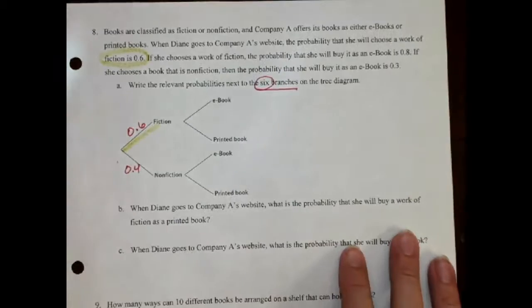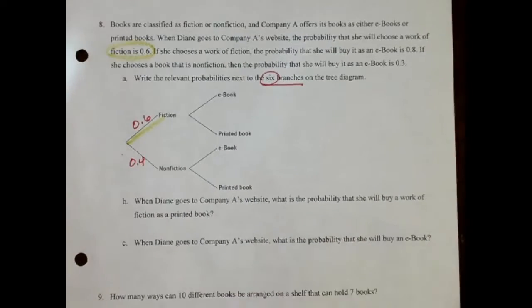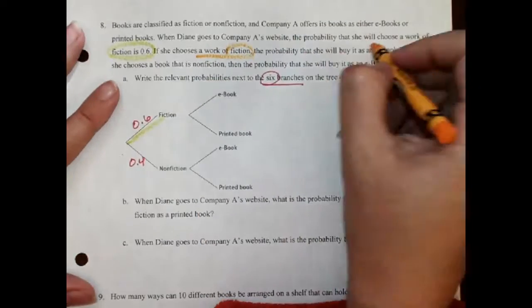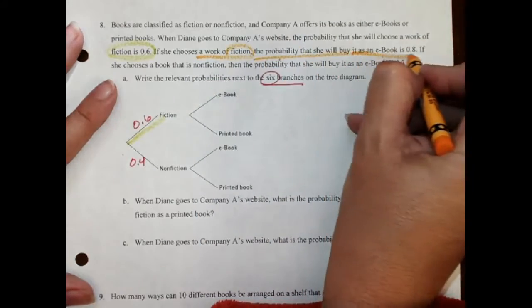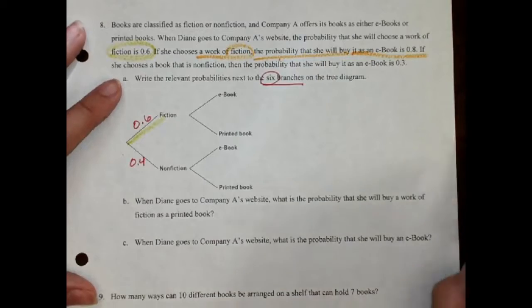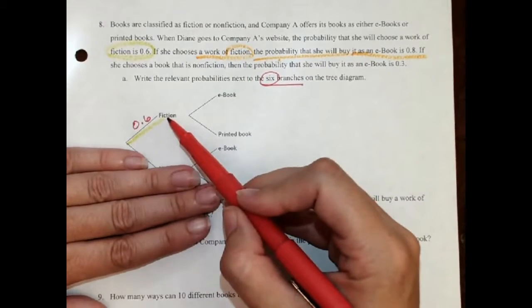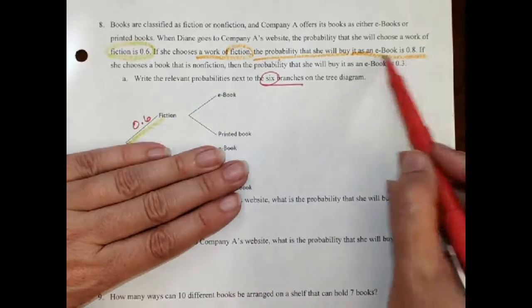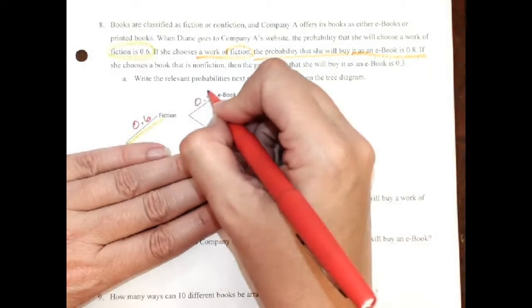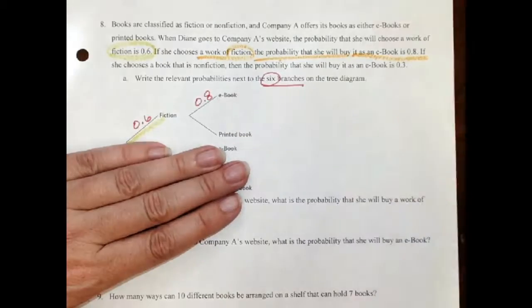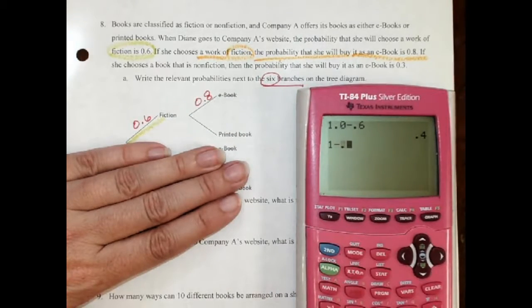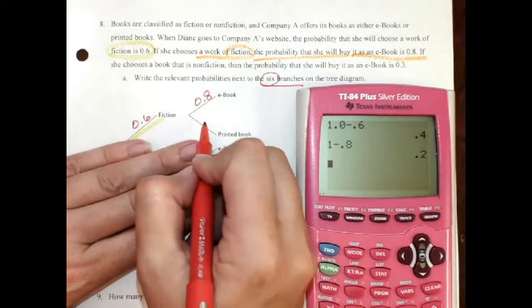Then the next part of my sentence says the probability, if she gets fiction, what's the chance that she will get an ebook, is 0.8. So I'm on the fiction part. Here's the fiction. And then it says if she gets the fiction, the chance that she gets the ebook is 0.8. So that goes right here. Again, these add up to 1. So 1 minus 0.8. This part should be 0.2.